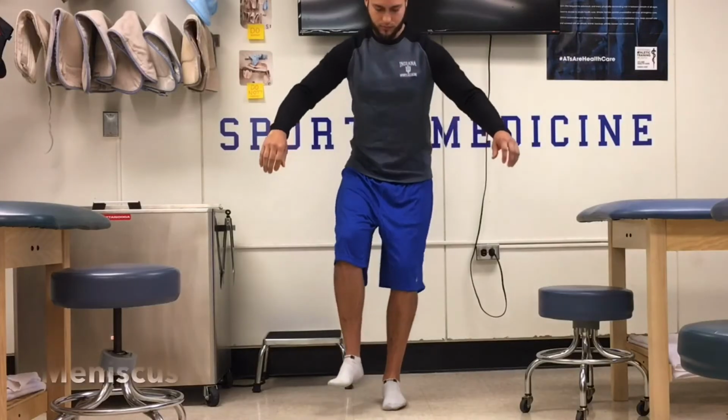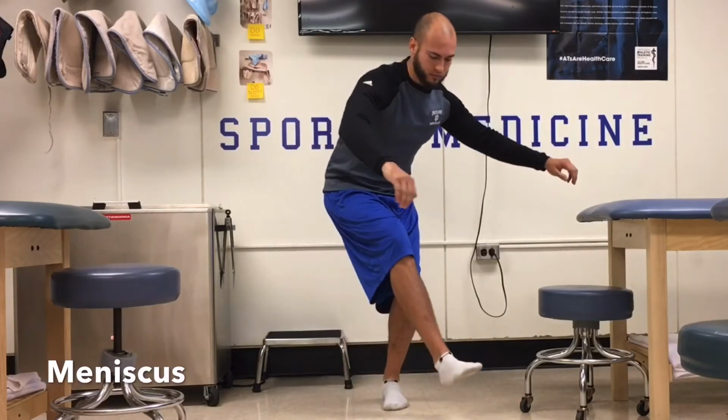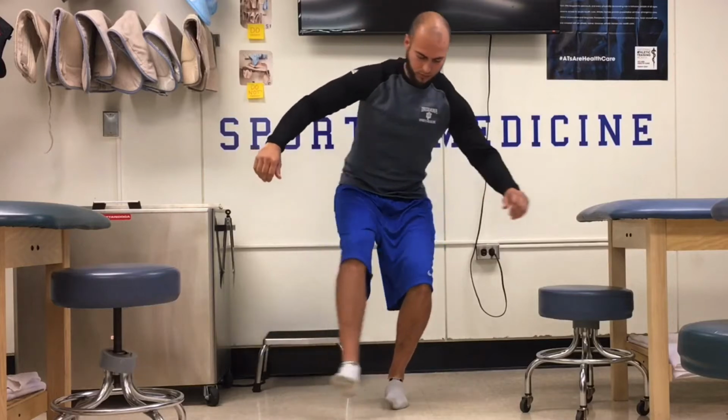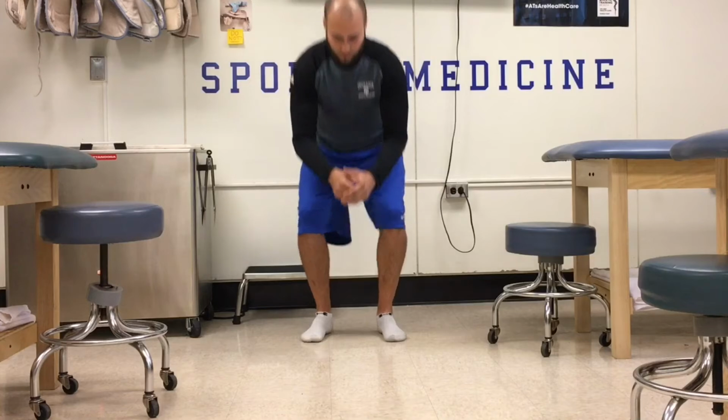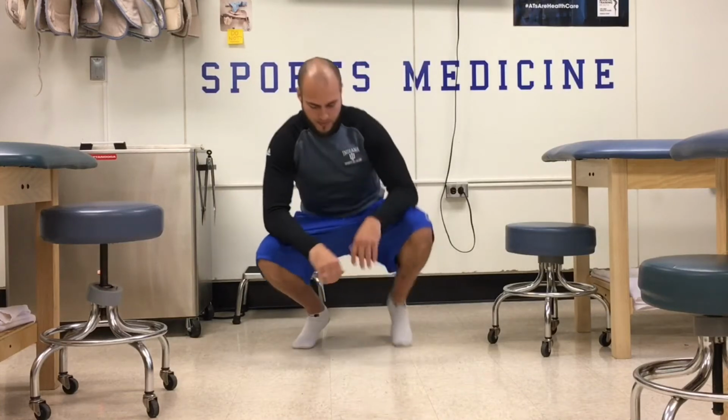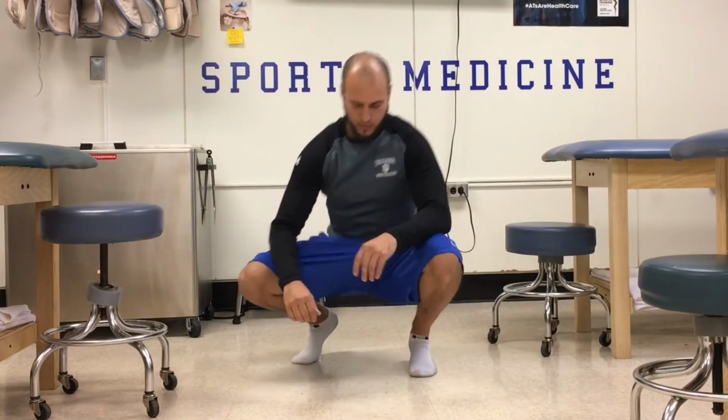Here we have a couple tests for your meniscus. It's the grinding force of the knee that is going to cause some pain. So getting into a single leg squat and rotating can be an indication, and also the duck walk.